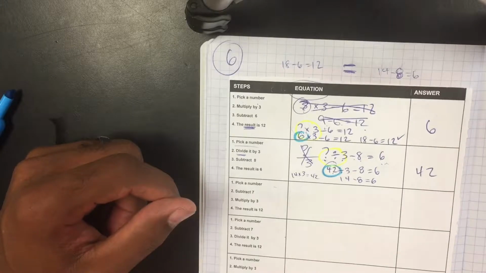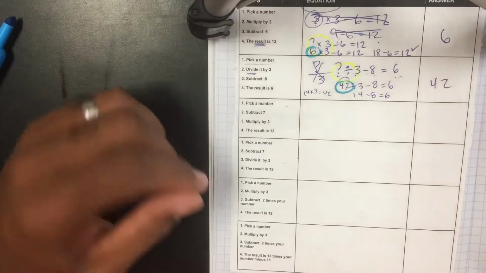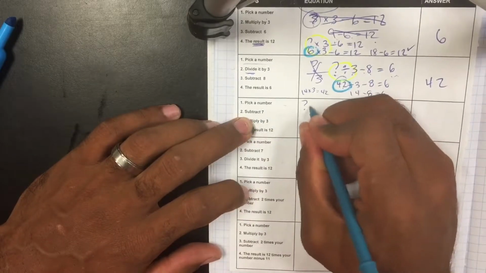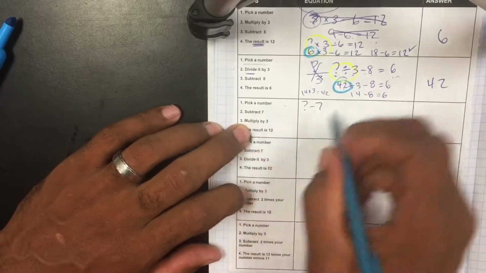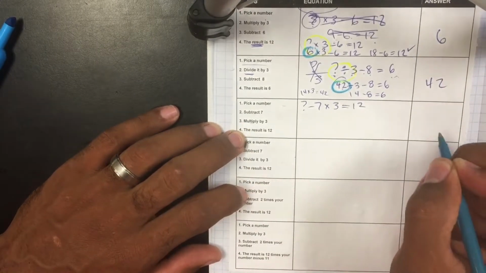Okay, so hopefully you've tried to find this on your own. Don't just try to watch the video and get the answer. Try to find it yourself. So first we're going to pick a number, minus 7, then multiply 3, and the result is 12.